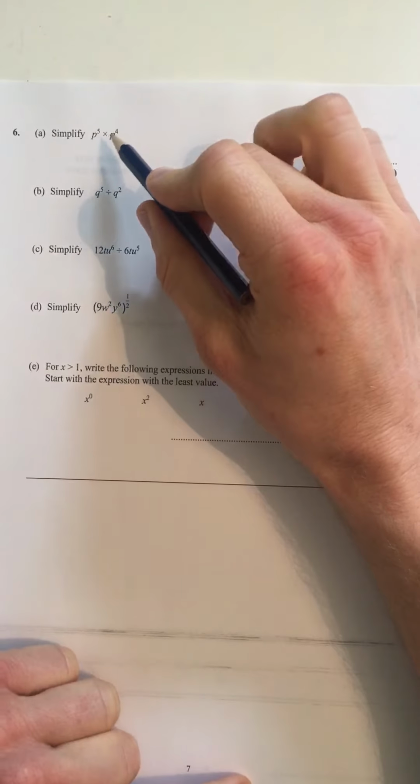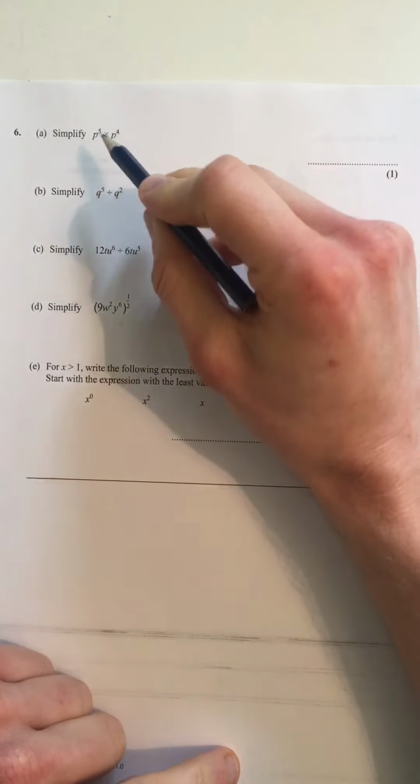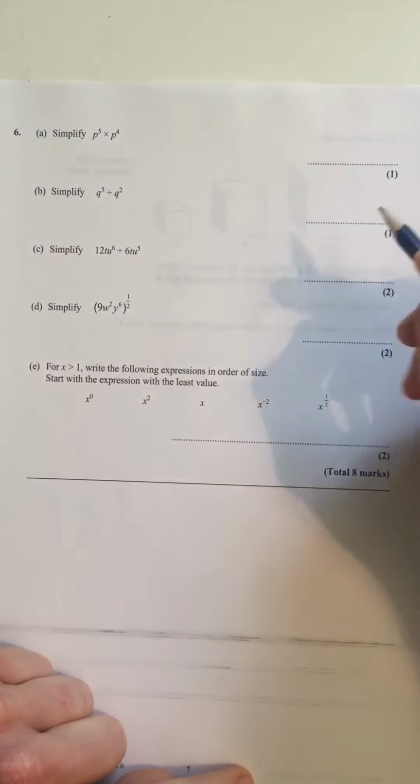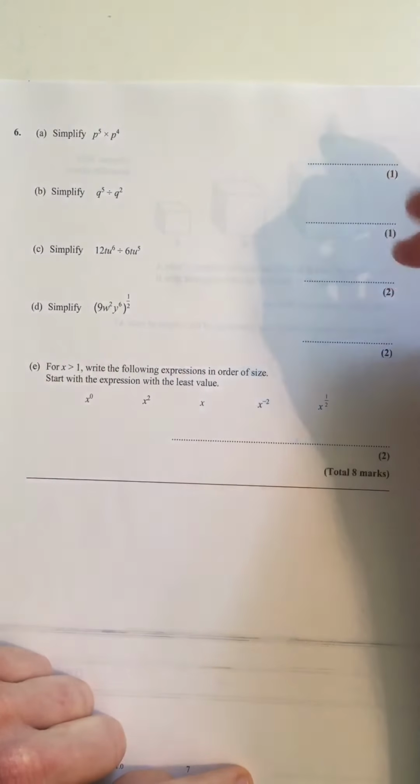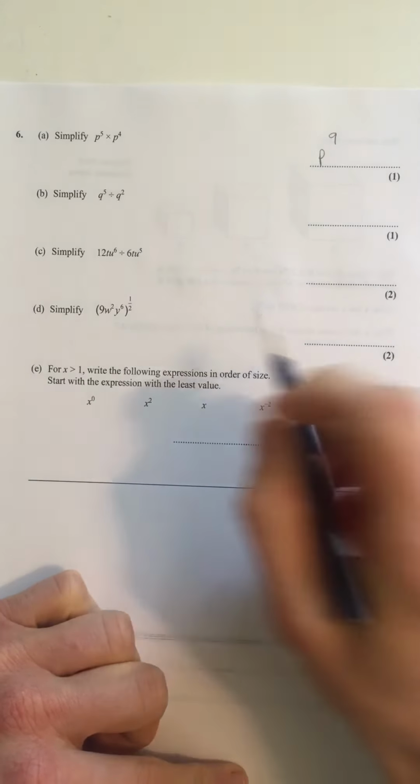Simplify p to the power 5 multiplied by p to the power 4. We know that when we are multiplying and the bases are the same, you add the powers together. So 5 plus 4 is 9. So the answer is p to the power 9.